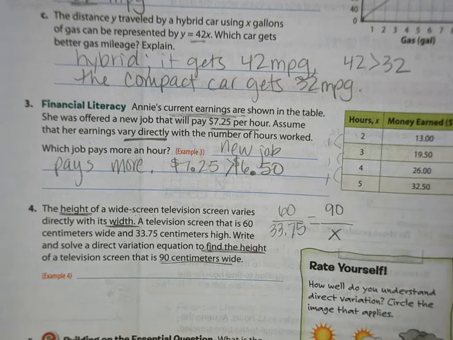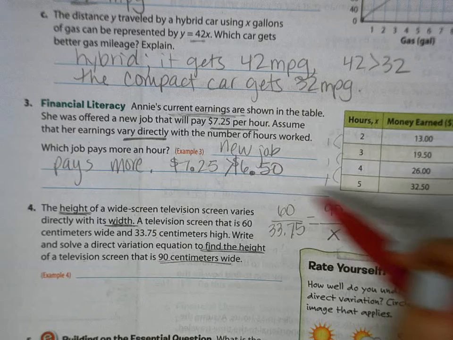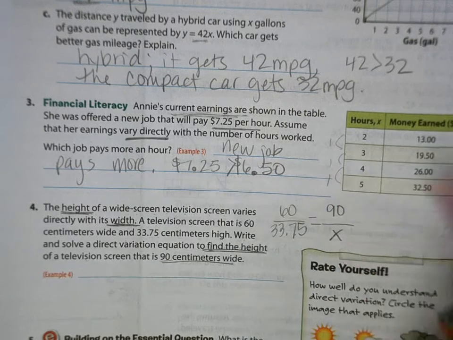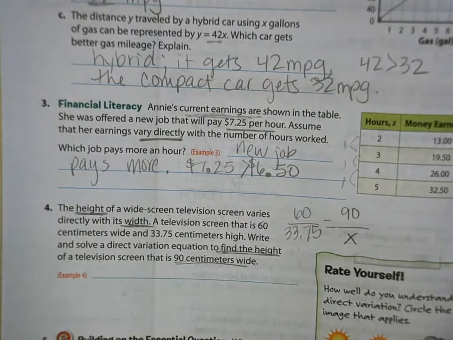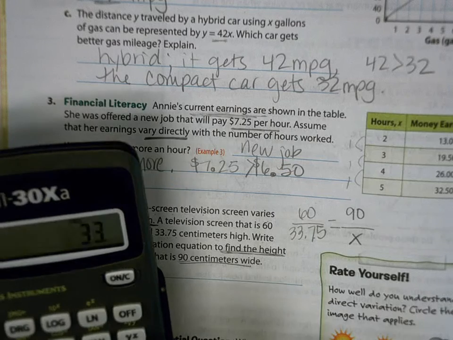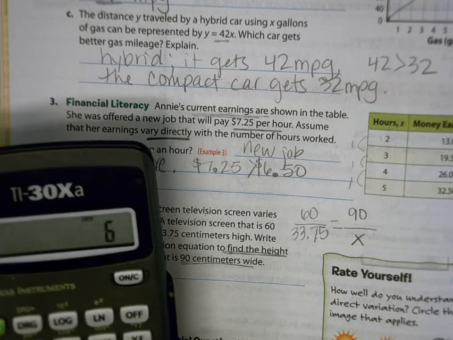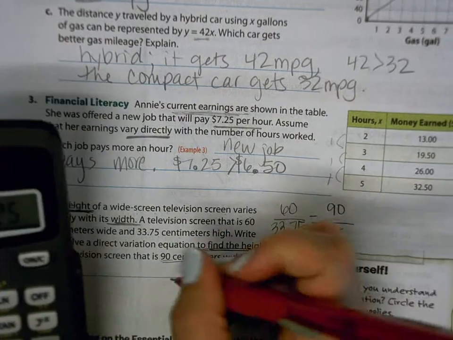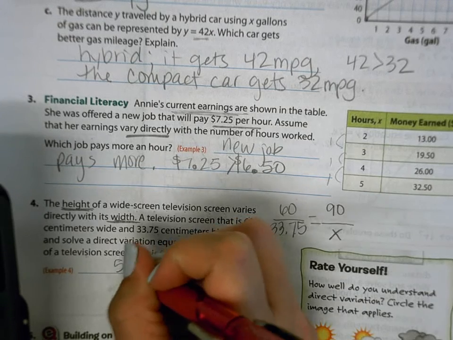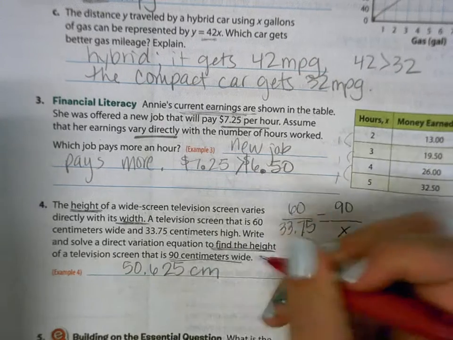That's the missing piece. So in the warm-up, when you did these problems like this, it was leading to this, right? Okay? So we can just figure out the ratio here, or we can cross multiply and divide, which I think is a little bit faster. So in the calculator, you would do 90 times the 33.75. And then you would divide by the 60. And that gives me 50.625, and this is centimeters. Okay?